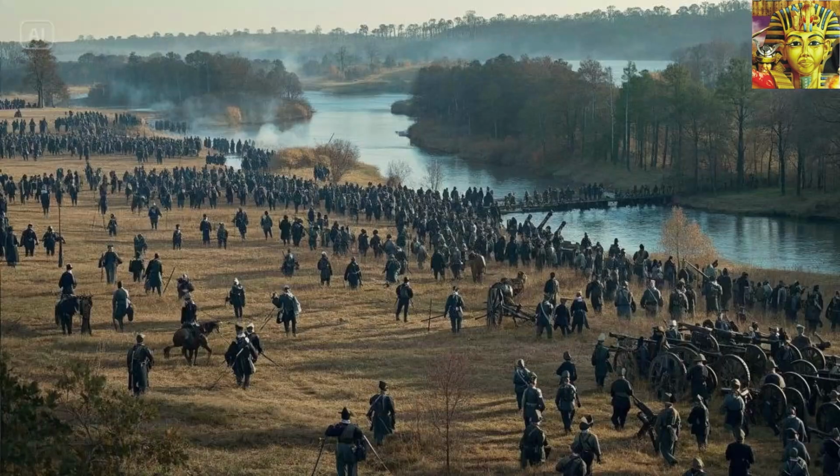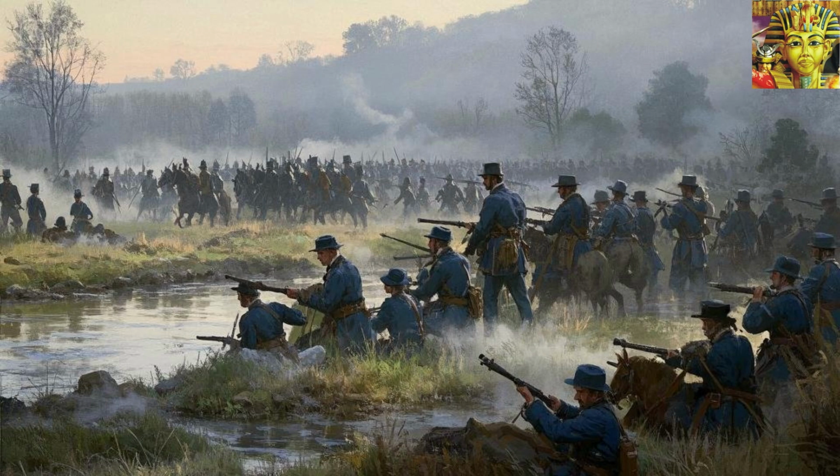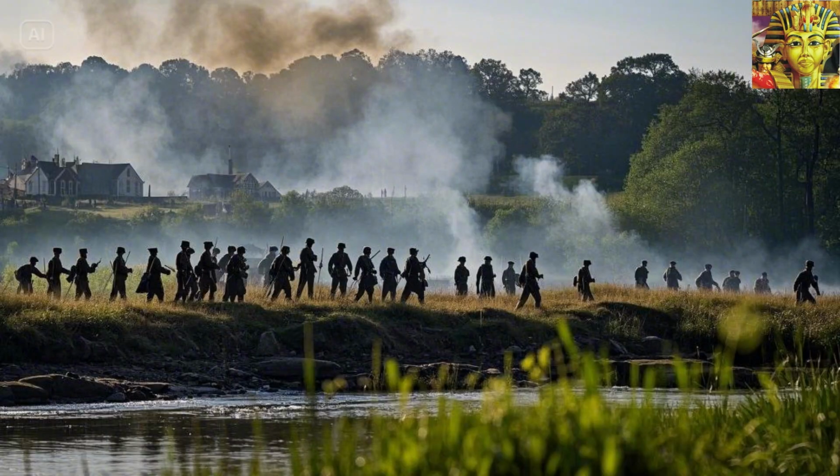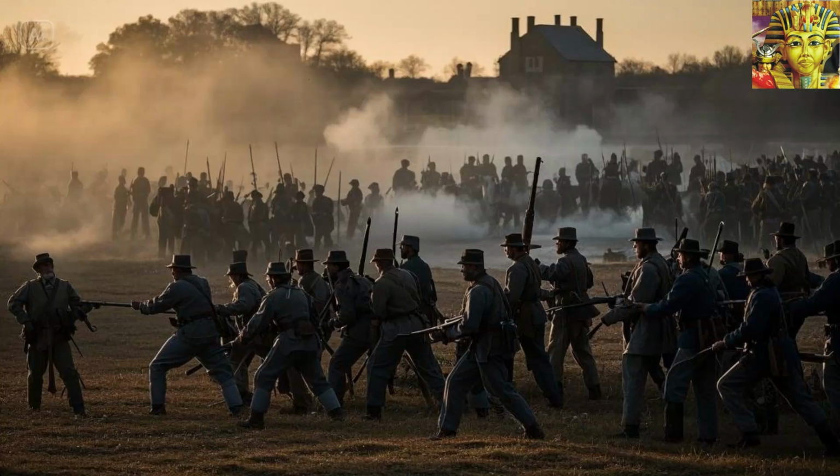The broader trajectory of the Civil War. The turning point of the war. The Battle of Fredericksburg is often seen as a turning point in the Civil War, marking a shift in the conflict's dynamics and the strategies employed by both sides.